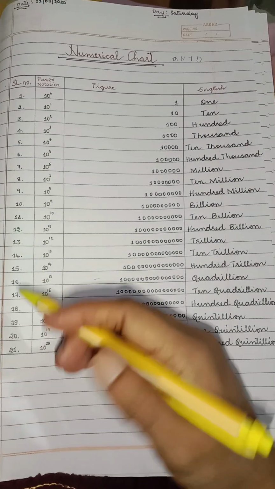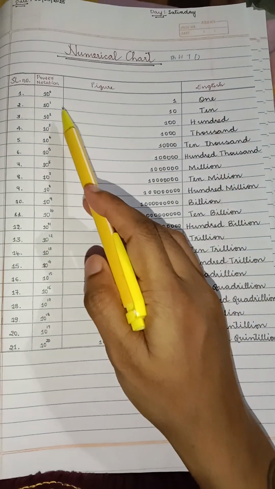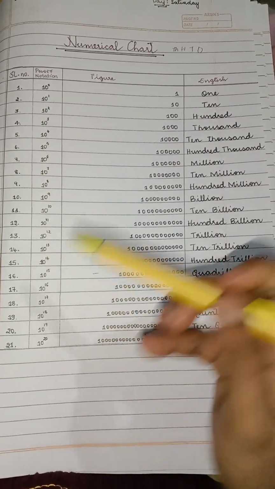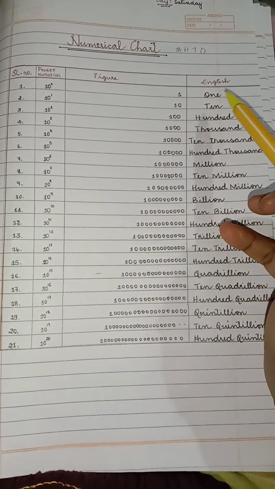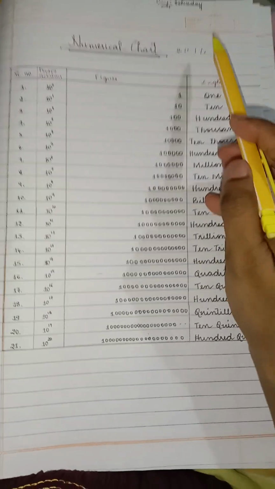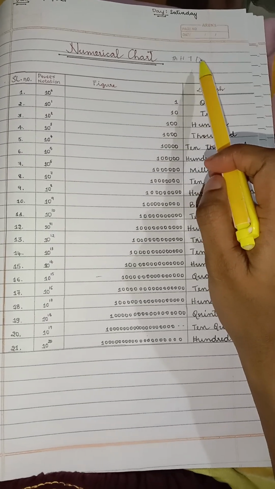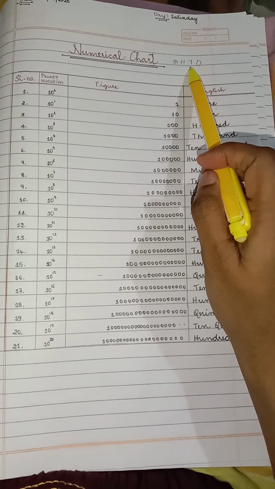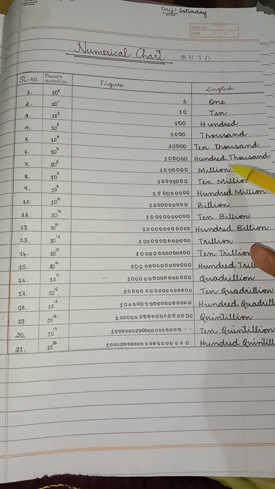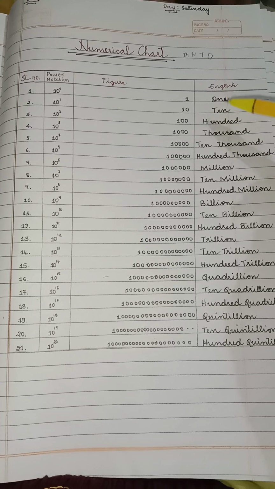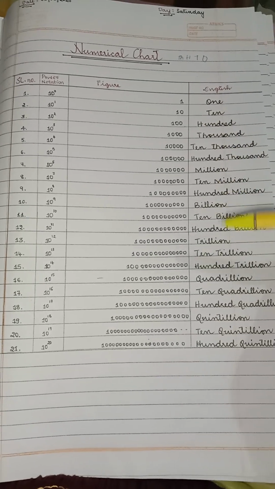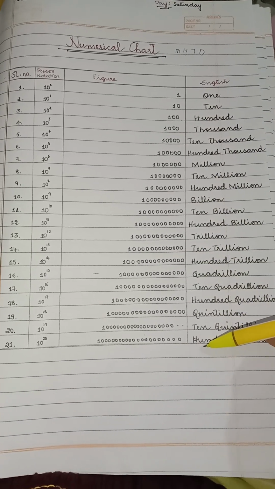So in a numerical chart we find the placement for every number, the numerical placements for every number. These are the placements of the numbers, that is ones, tens, hundred, thousand, 10,000 and so on. These are the number placements that are given for every number in a numerical chart.